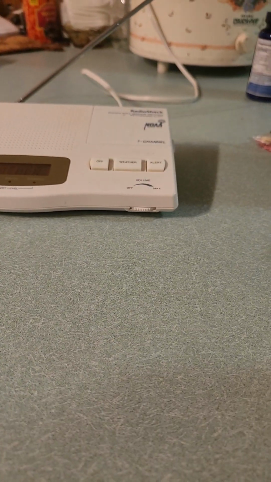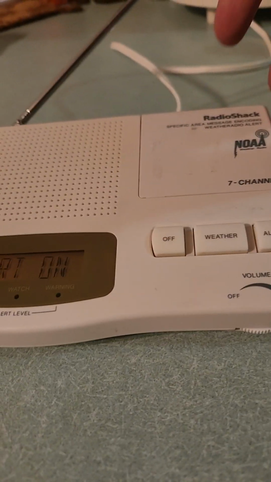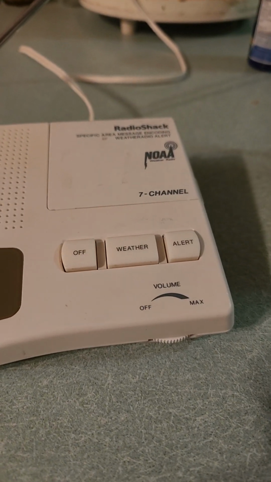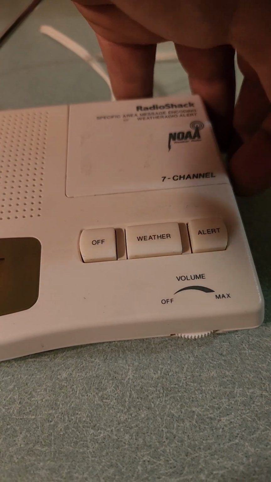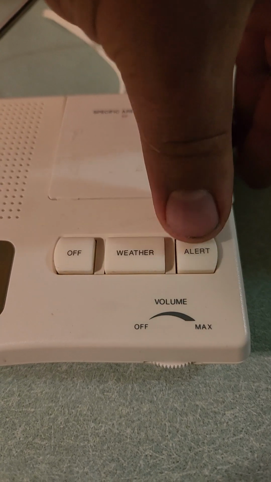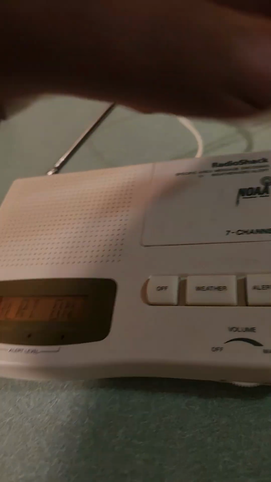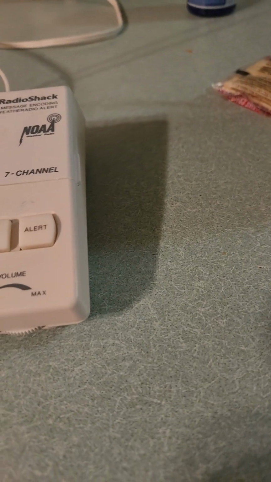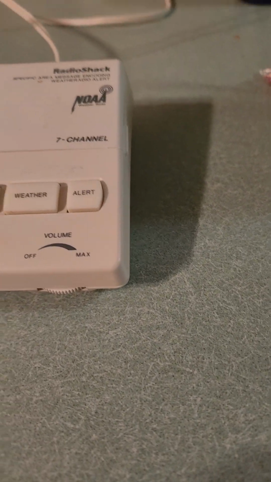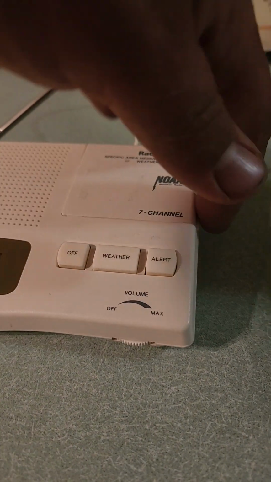Because today, oops, I pushed this button. Today is Tuesday, tomorrow's Wednesday, and at 11 a.m. they'll sound all the weather radios off. So we'll see if this one goes off or not. It should, because I have all the codes set. But who knows? Oops, turn that back on. But anyway, let's get to the specific area message encoding part.